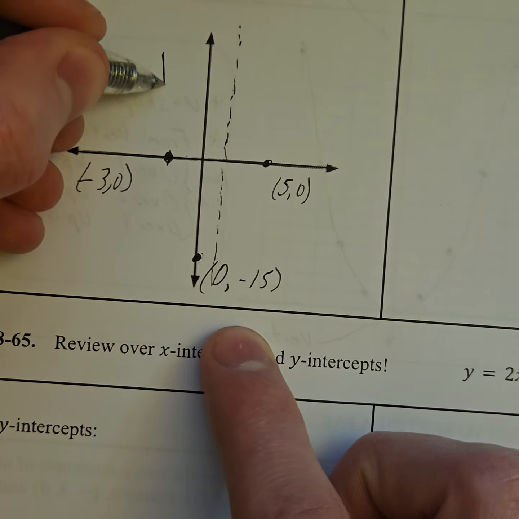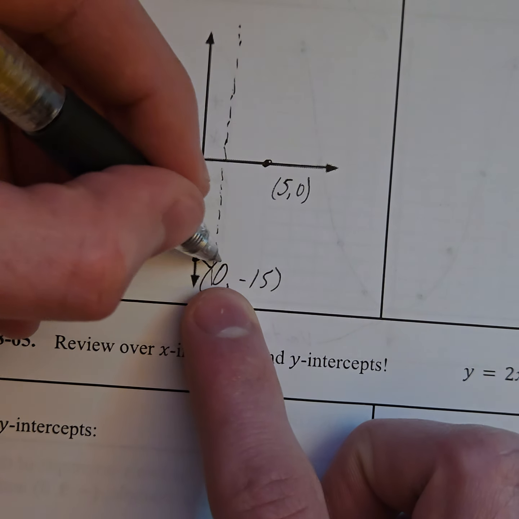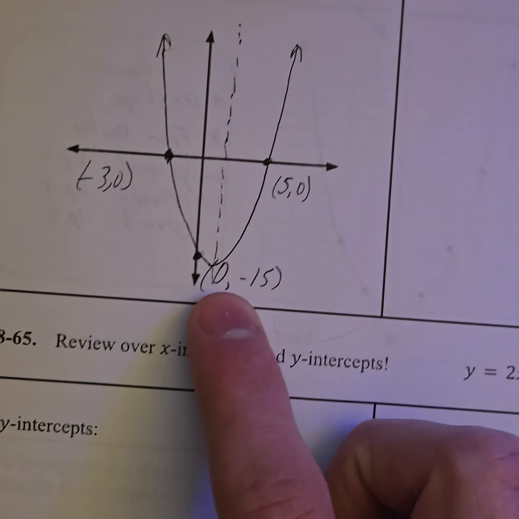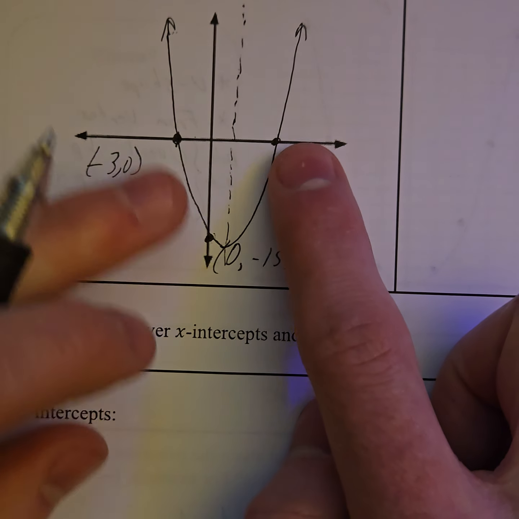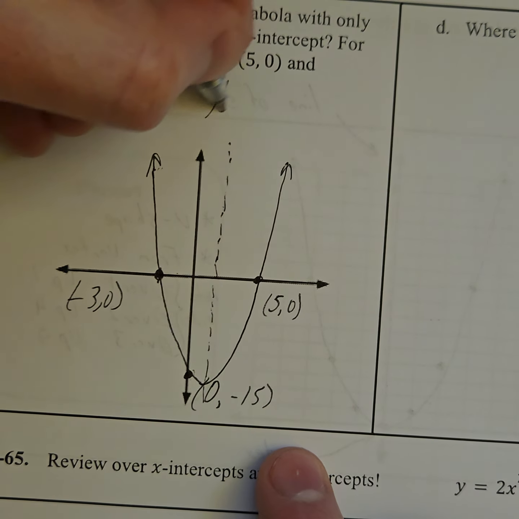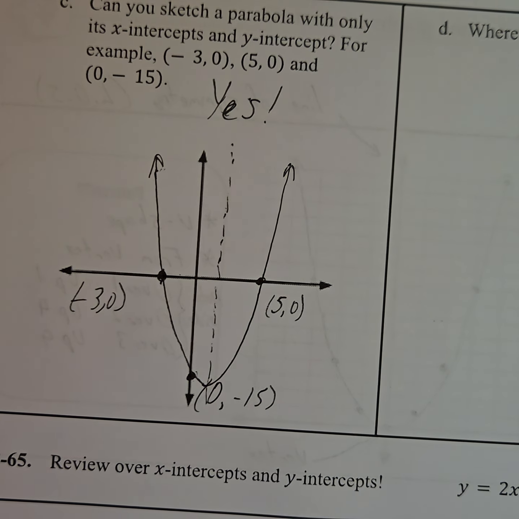So we can draw an accurate sketch going through here. That's going to do something like this, and it's going to turn right at the line of symmetry, and then it's going to go up. So having those 3 points is enough information to draw our parabola. So this one, we are going to say yes. That is enough info.